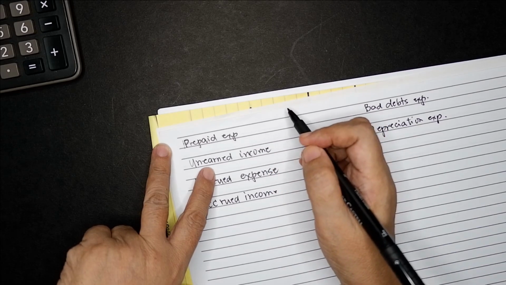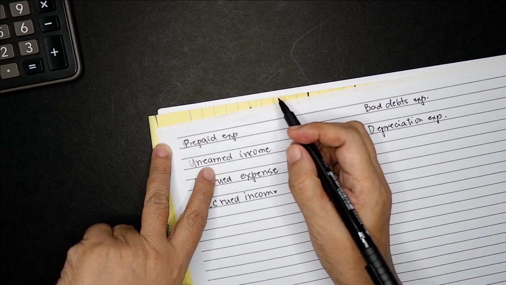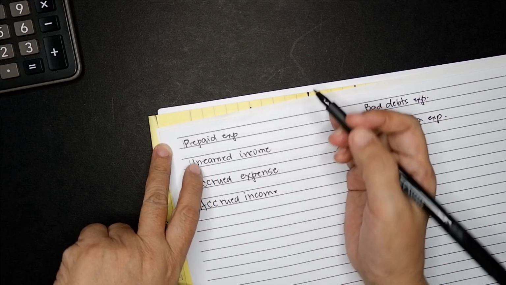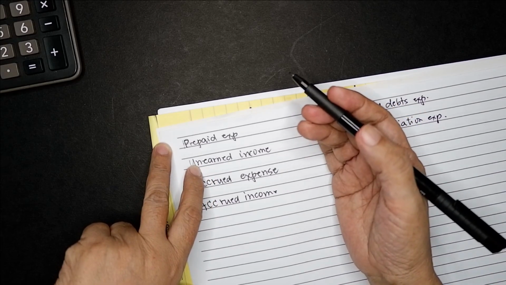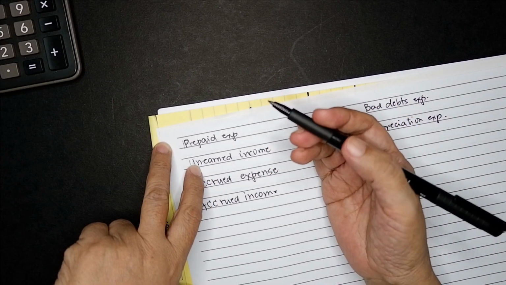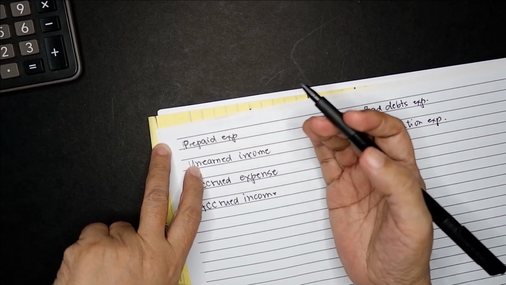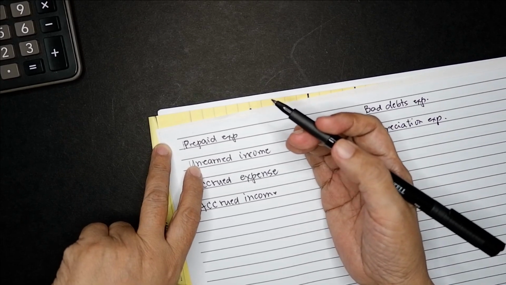Because in accounting, we recognize our expense only once we have used it or incurred it, regardless of whether it is already paid or not.